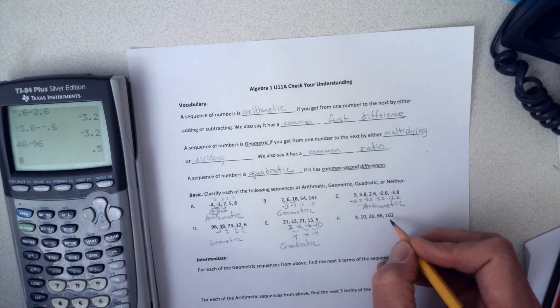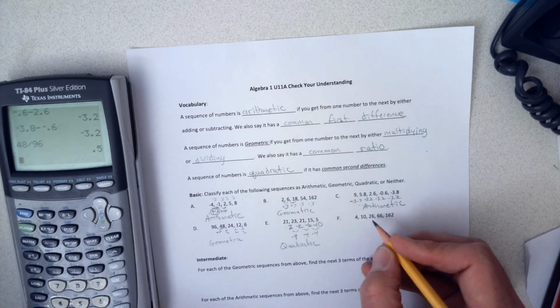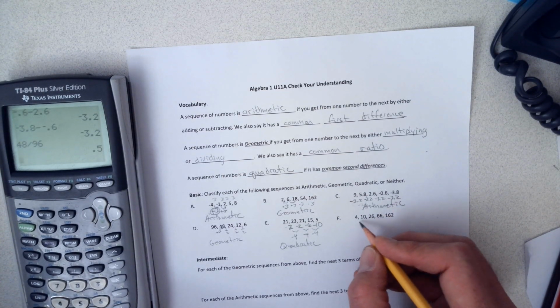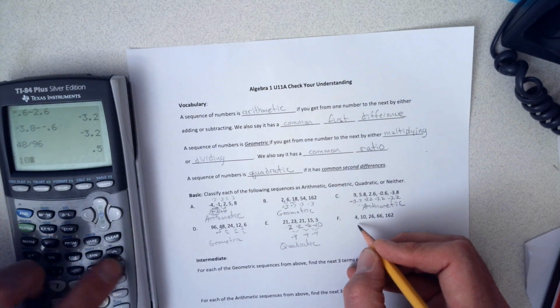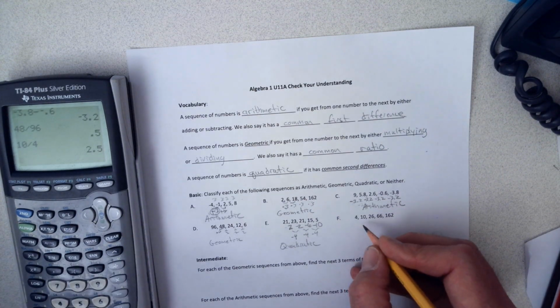And on this one, that's a pretty big jump there. This is only 6. That's closer to 100, so I'm going to try the division thing again. So 10 divided by 4 is 2.5.